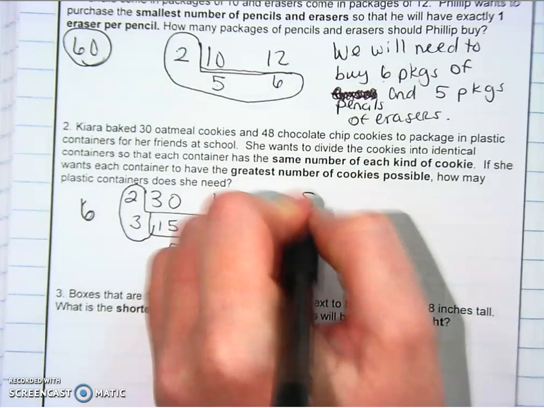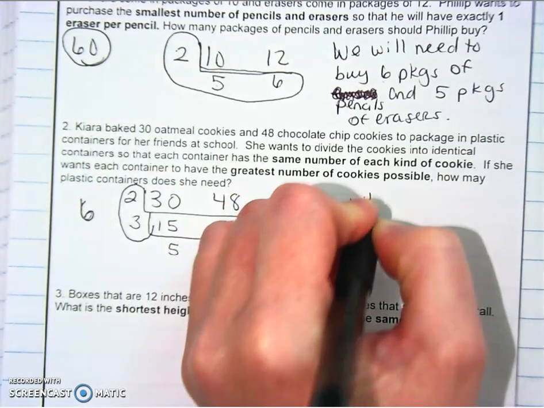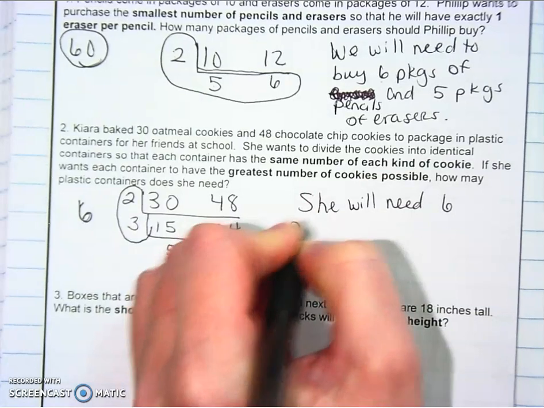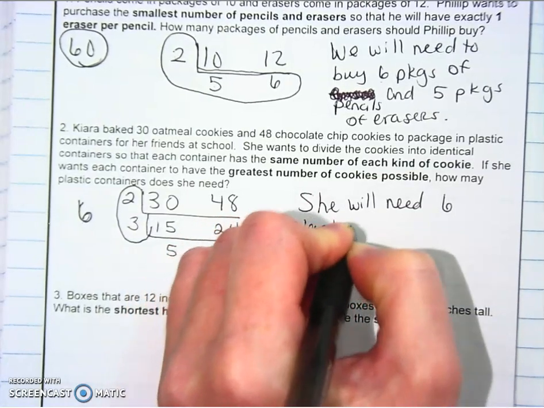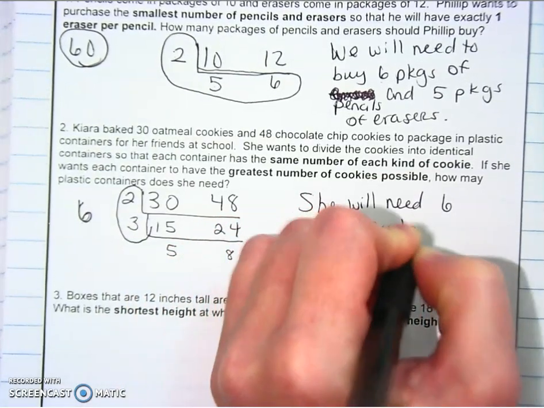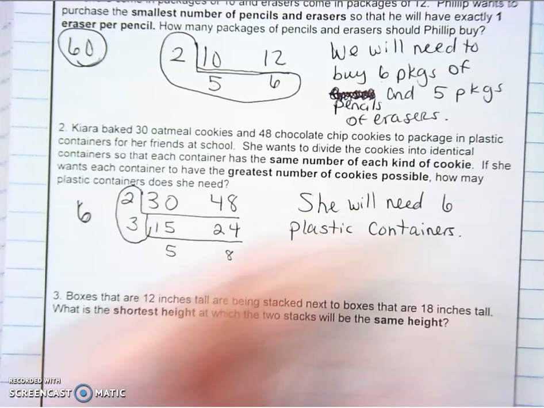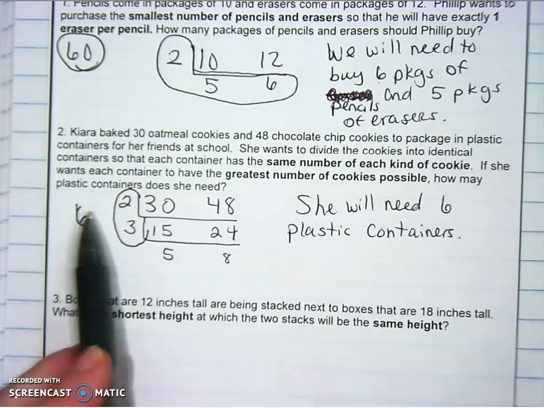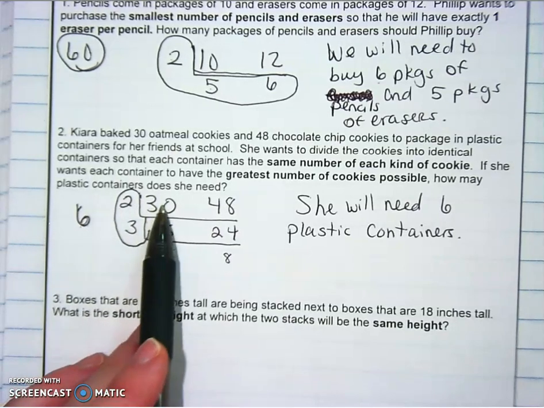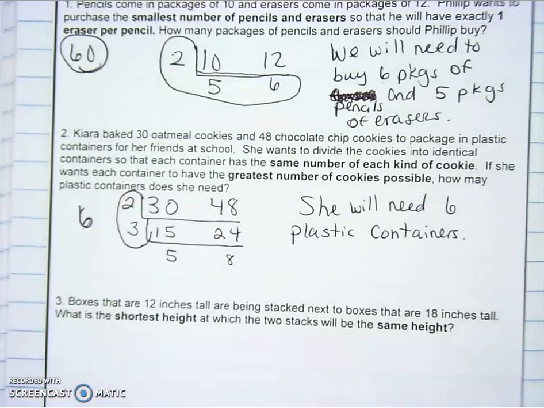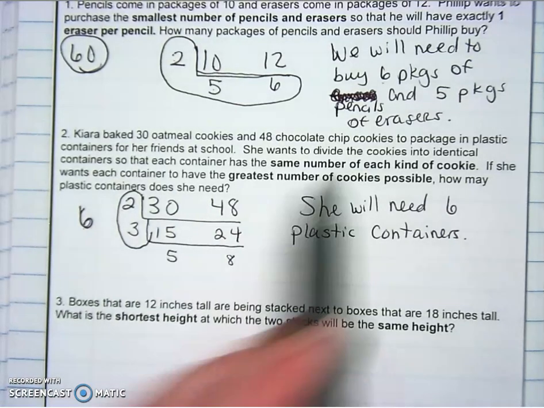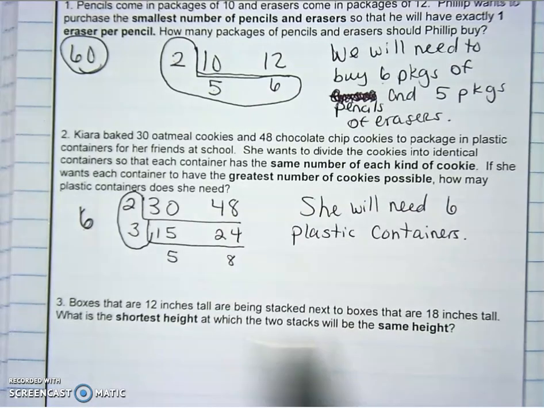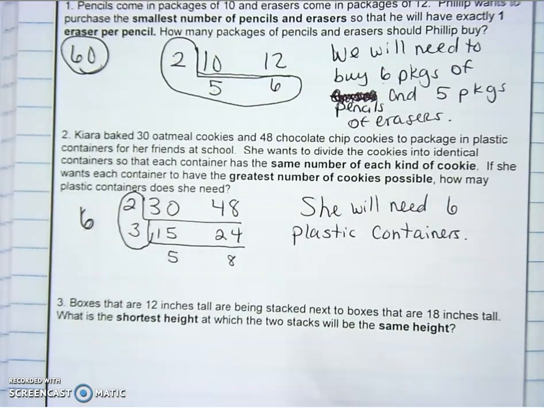So she will need 6 plastic containers. Okay. All right. And just for bonus, 6 times 5 gets me to 30. So that means she'd have 5 oatmeal cookies in each of the 6 containers, and she would have 8 chocolate chip cookies in each plastic container, because 6 times 8 gets me to 48.